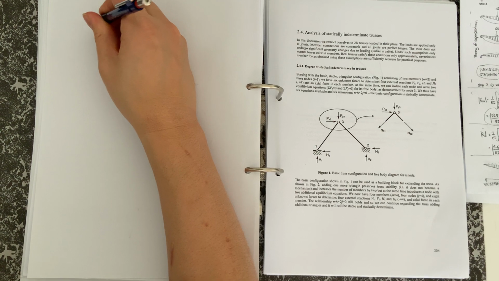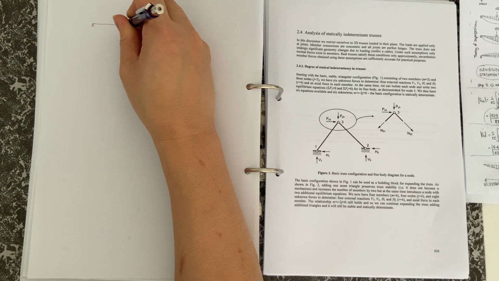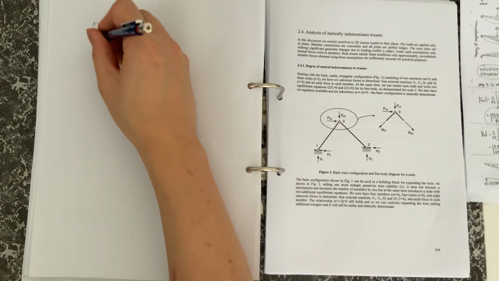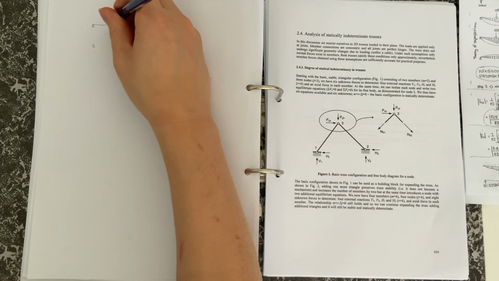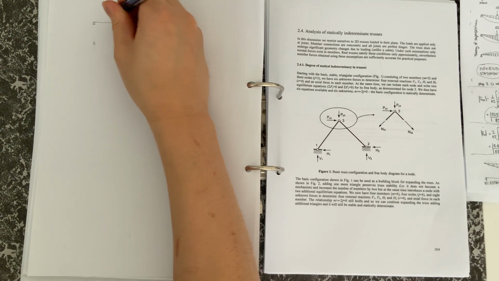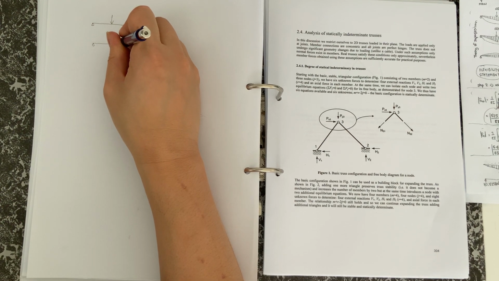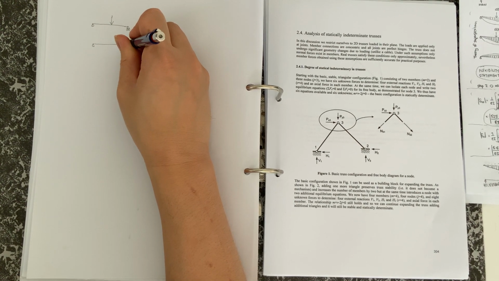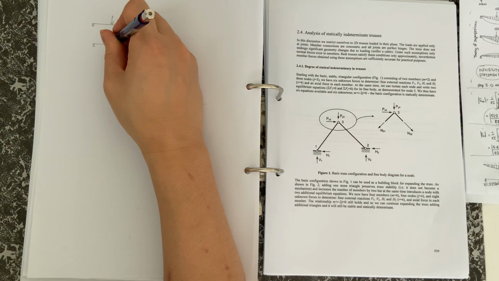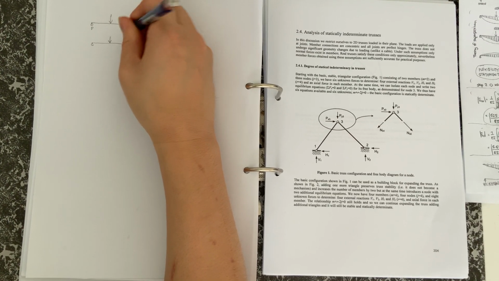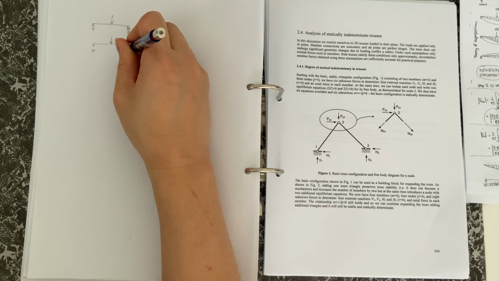Firstly, I think everyone would be happy to say that this is a statically determinate beam. That's got a load coming down there. But what happens if I turn that into a pin? So this side is pin and this side is roller, and this side is pin and pin.